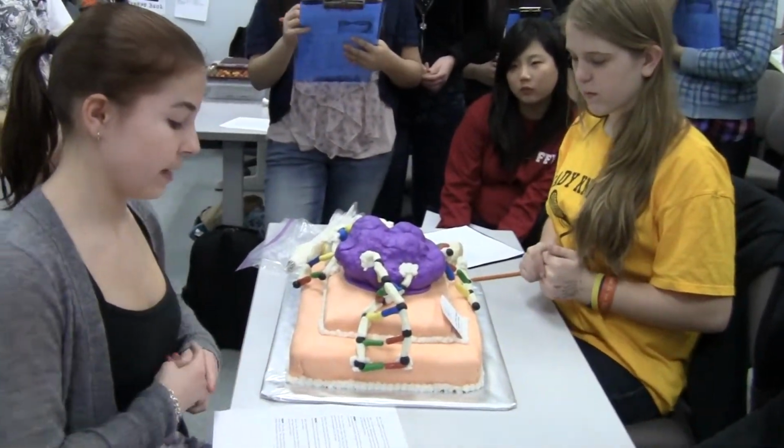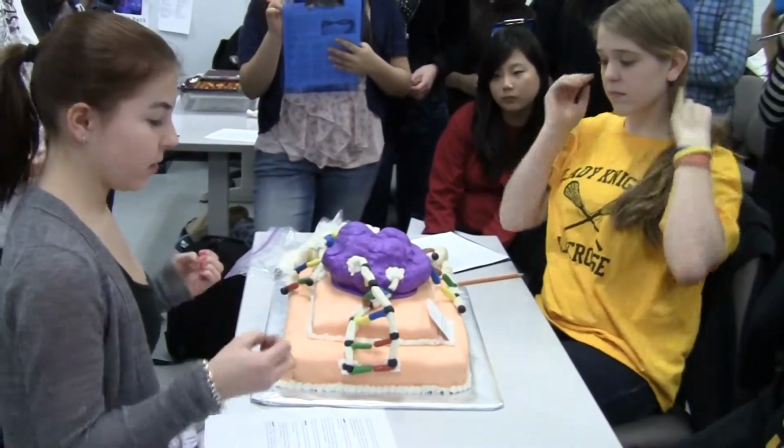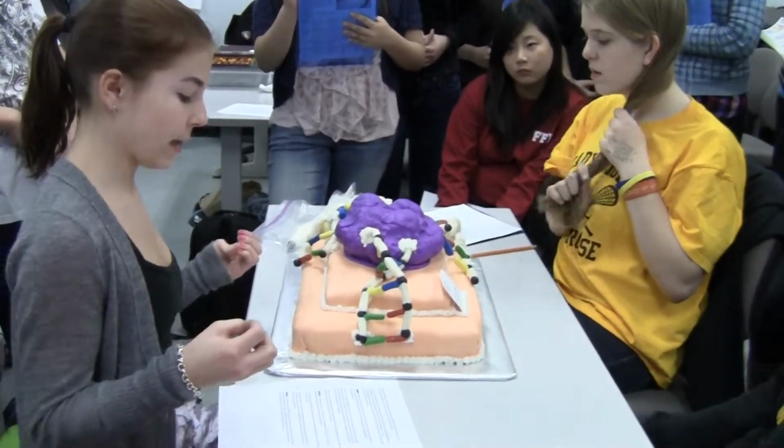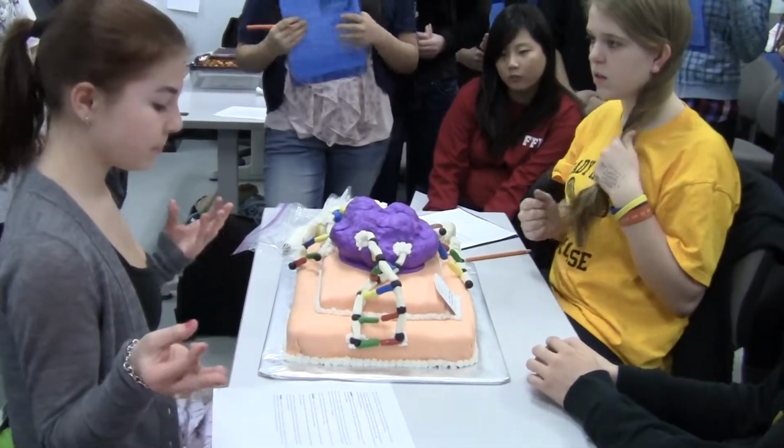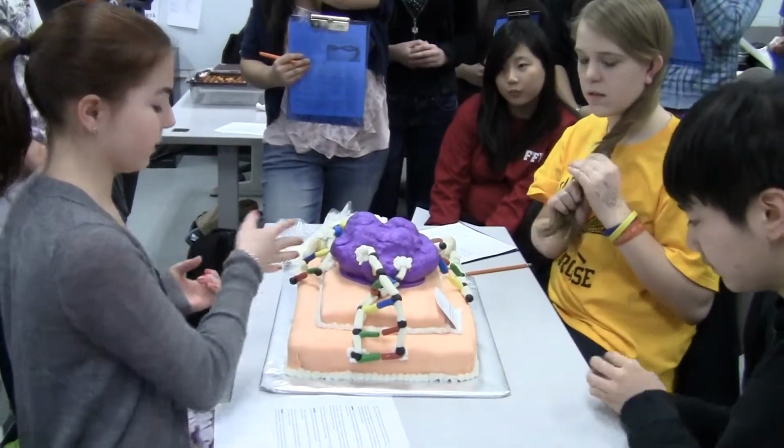Our cake displays how the nucleotides separate along the strands, and it serves as a template for new complementary strands, and they move to new cells during cell division.